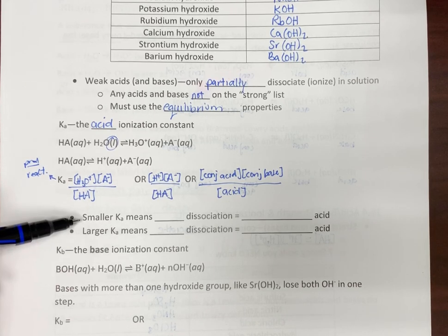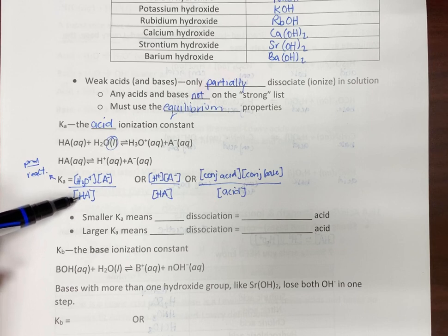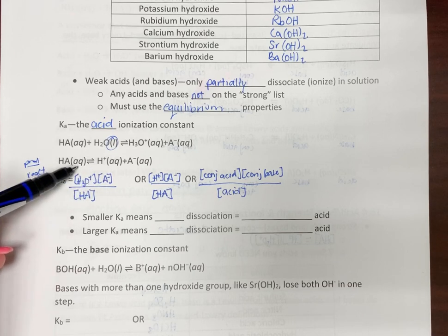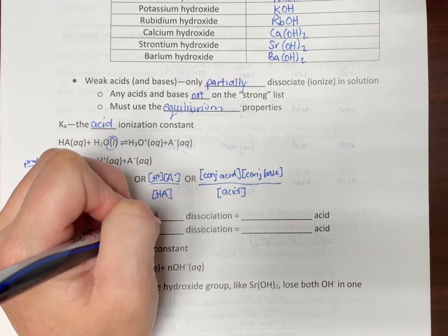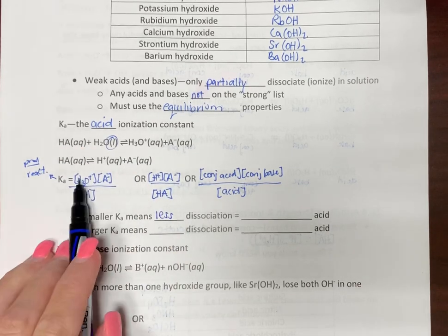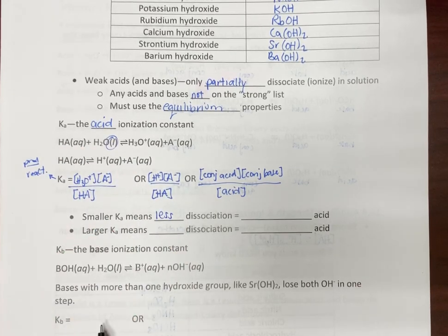So now, let's think about this. If we have a small Ka, so to get a small number, that means we have a big denominator. So if we have a big denominator, if we have a large concentration of acid at equilibrium, that means there is less dissociation. So we don't have very many products.